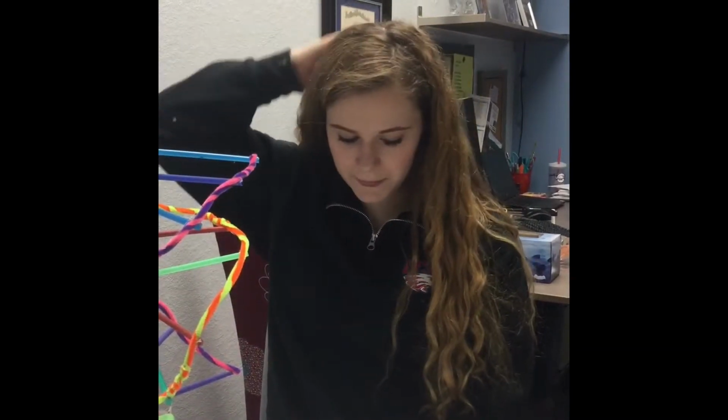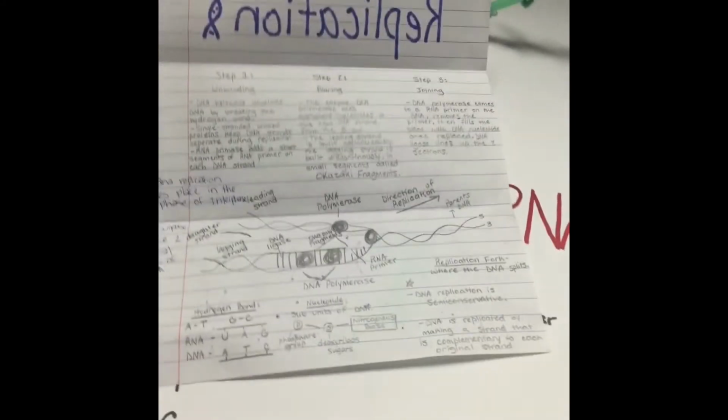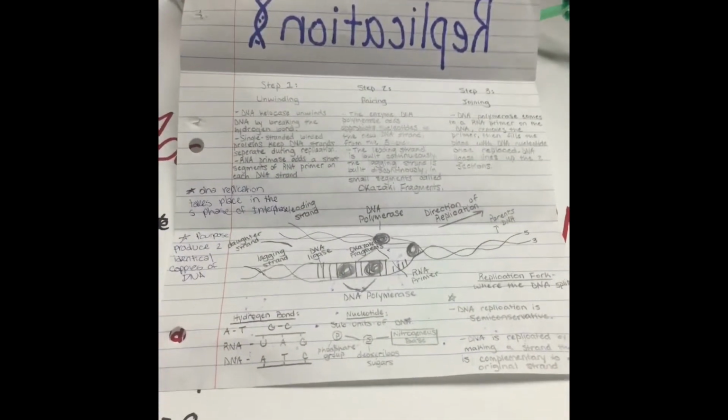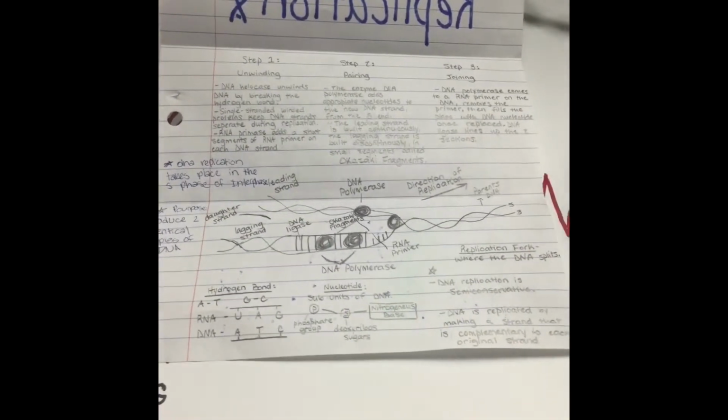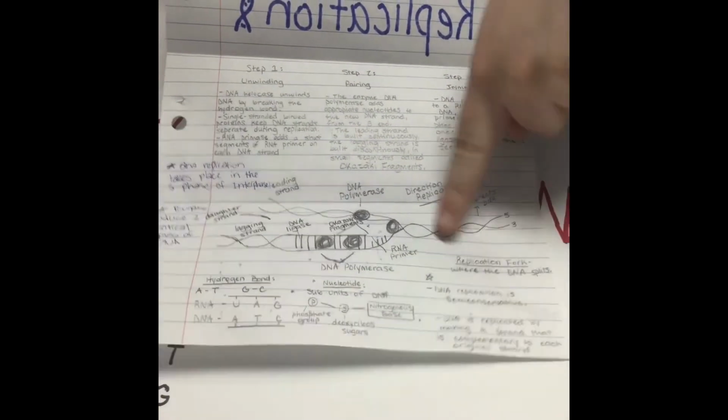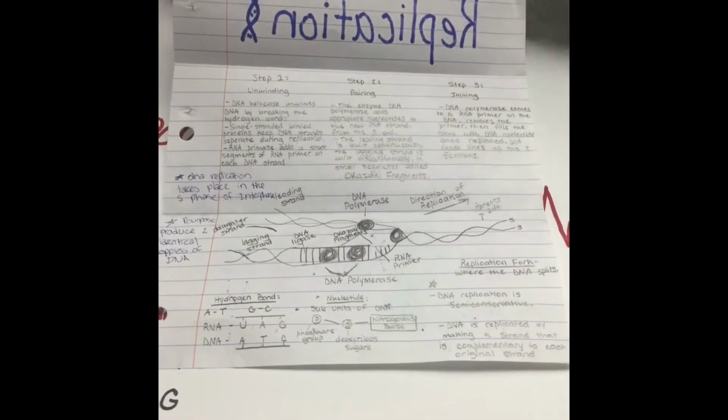And okay, so DNA replication takes place in the S phase of interphase, and the purpose of DNA replication is to produce 2 identical copies of DNA. So what we have here is a labeled picture of what DNA replication looks like. You can see a lot of things in it. There's the replication fork, where the DNA divides, and that's right here.